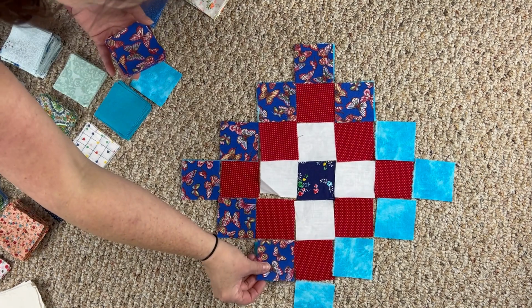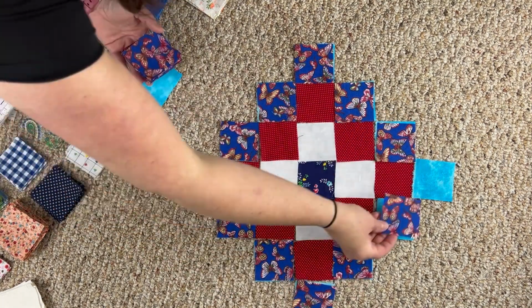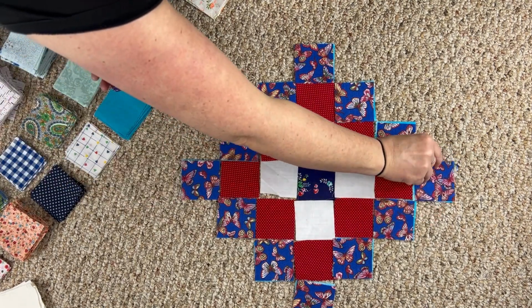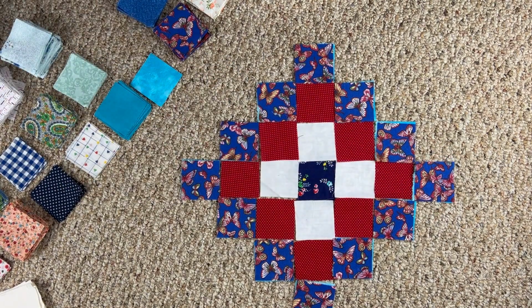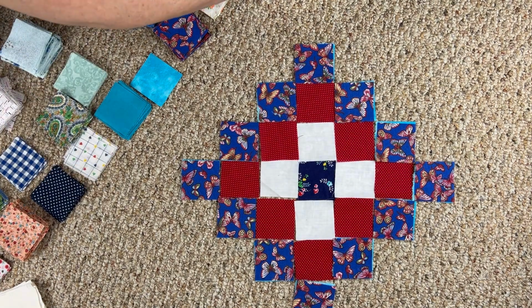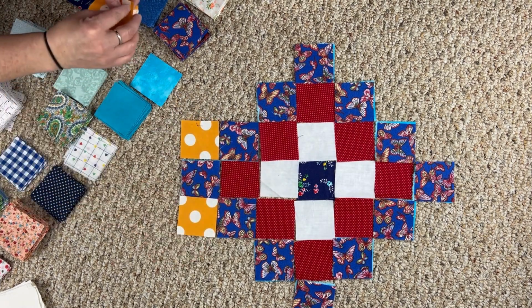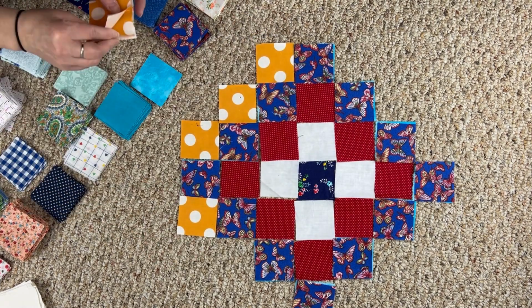Not huge, but kind of a medium motif, whereas the middle piece and the red have very small motifs on them. Whereas these motifs, the butterflies just worked well. Plus, that butterfly has a ring of red around it, so it matched with the piece right beside it, the red polka dot.